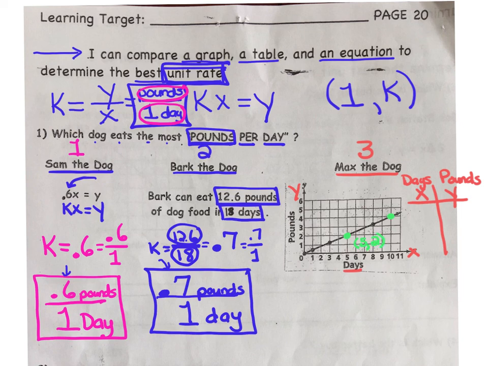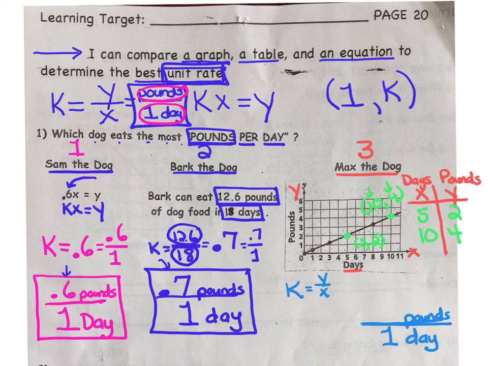The first one is 5, 2: 5 days, 2 pounds. And our next point is 10, 4. Over 10 days, this dog eats 4 pounds of food. Now that we have a few values in the table, we can begin calculating our unit rate. Remember, our unit rate will be pounds per 1 day. So let's dig in and calculate our K rate, which is a Y value over its X value.